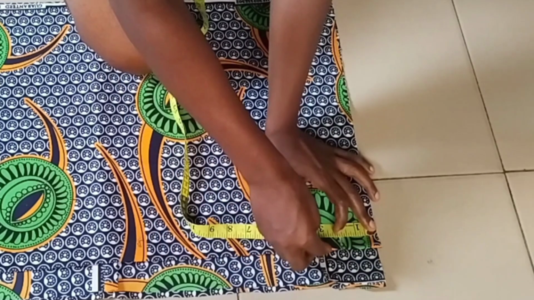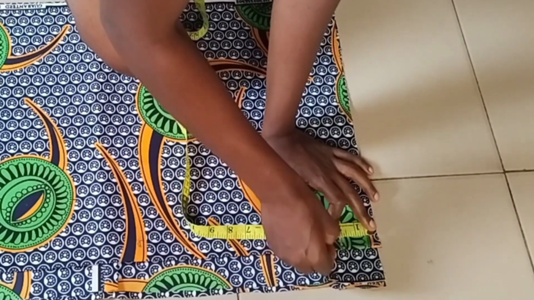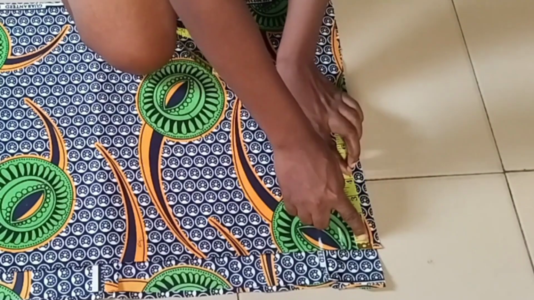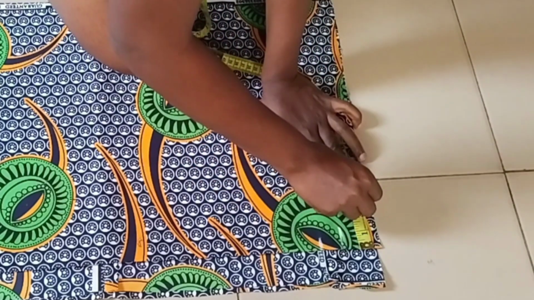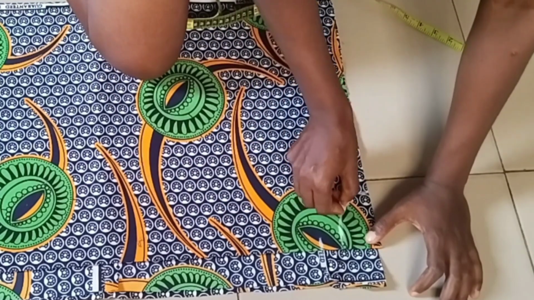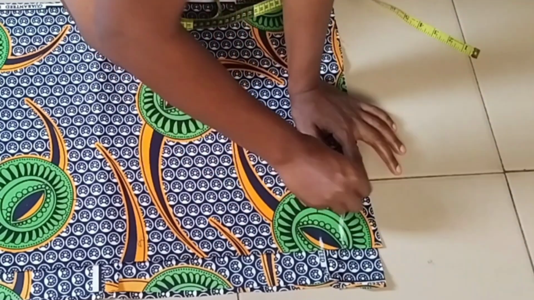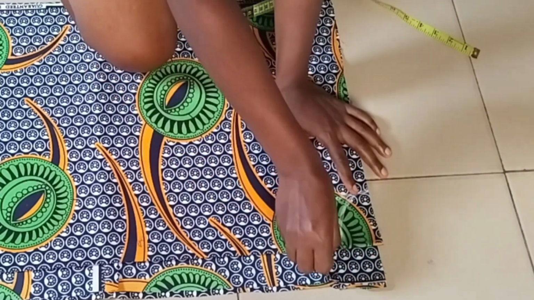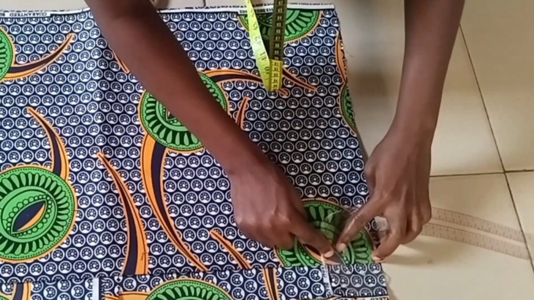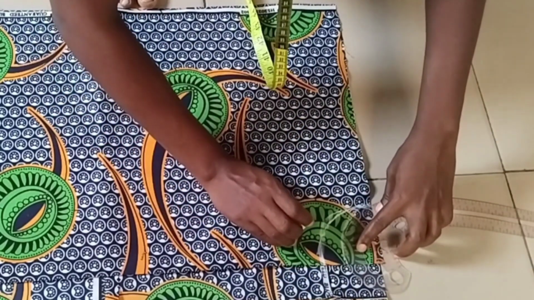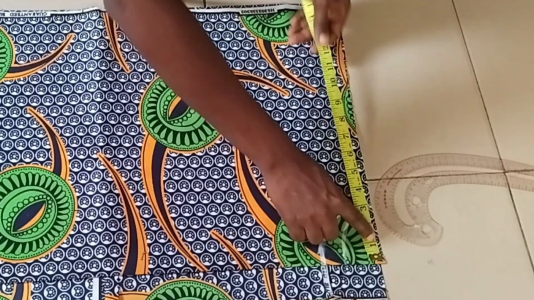So the very first measurement I'm taking at the top is the neckline measurement. For the back, it is 3 inches width and 2 inches of depth, while for the front it is 3 inches by 3 inches, and I'm simply connecting the points using my free hand. You could use your curve rule as well. Okay, so that's the neckline pattern for both the front and the back.